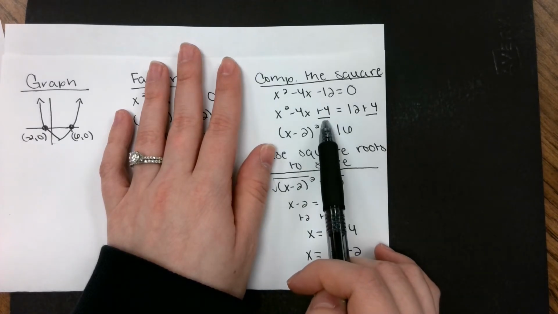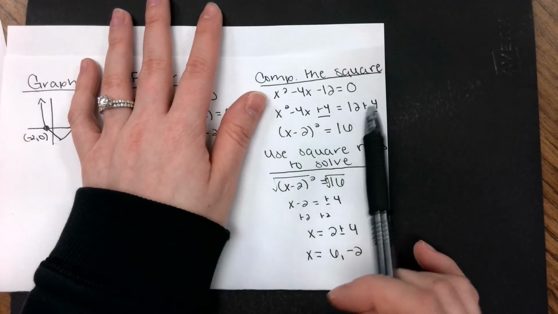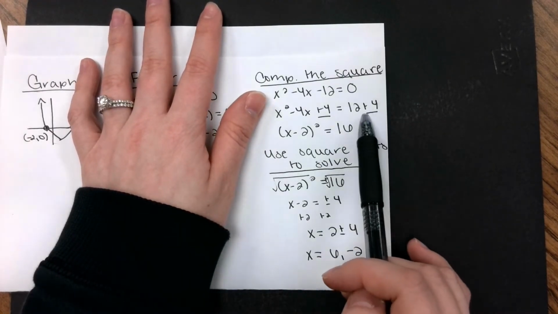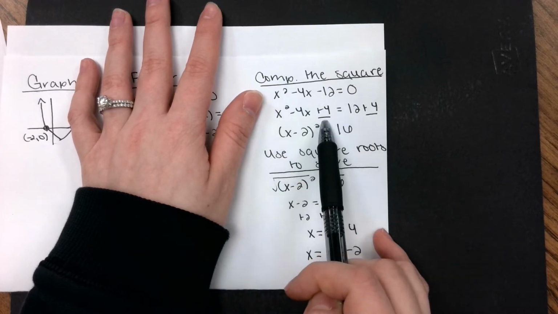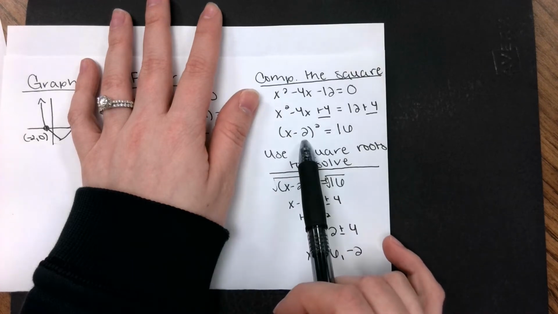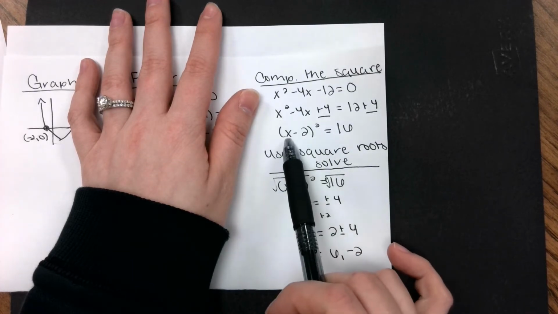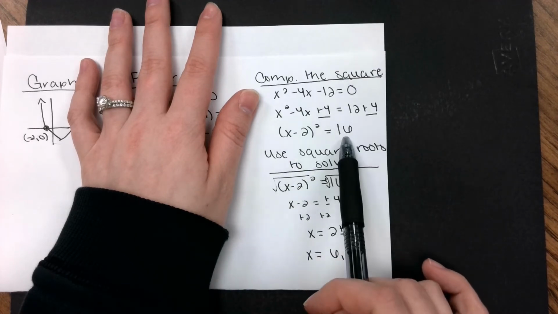Whatever you do to one side of the equation, you have to do to the other. That way you're not changing that equation. Then we just factored this side. So factors of positive 4 that add to negative 4, negative 2, and negative 2. So that factored into x minus 2 squared, and then add these together, so it equals 16.